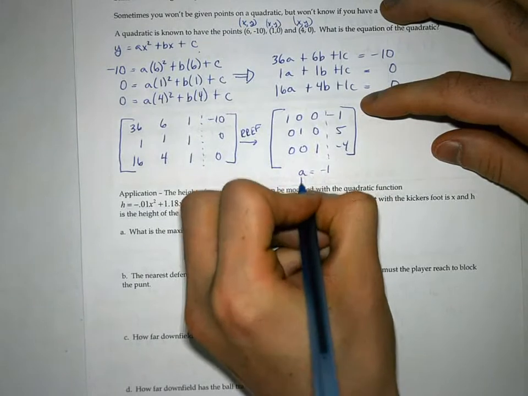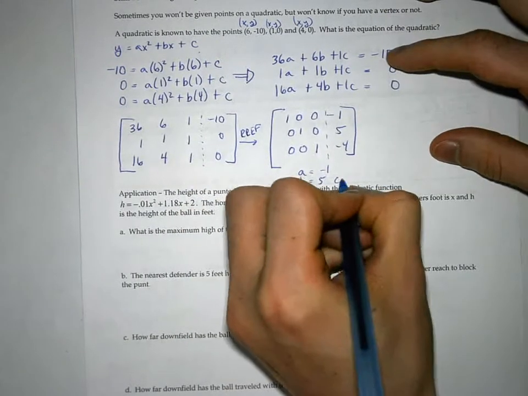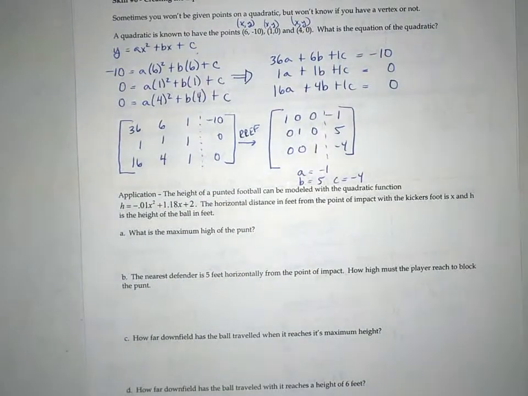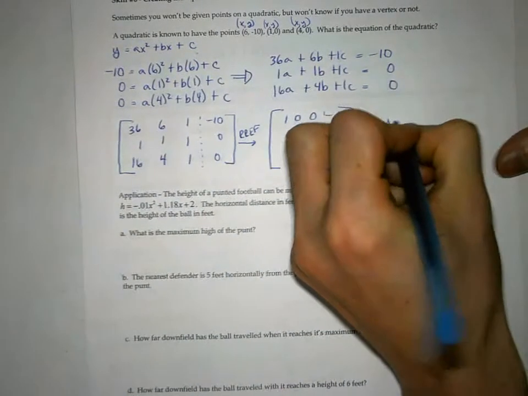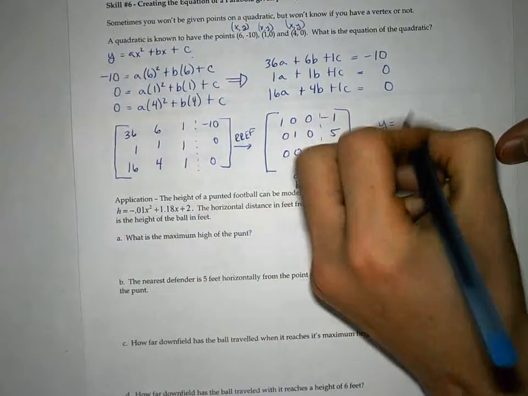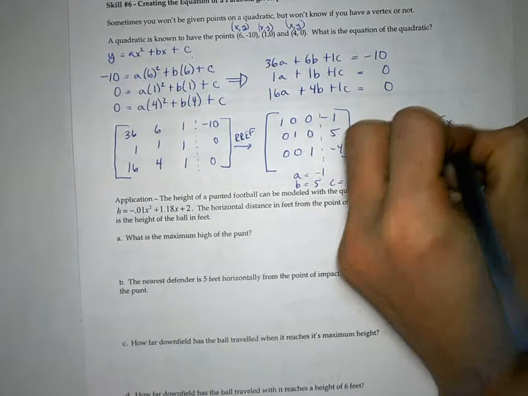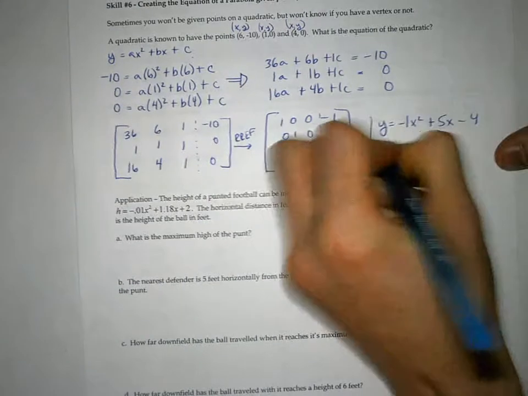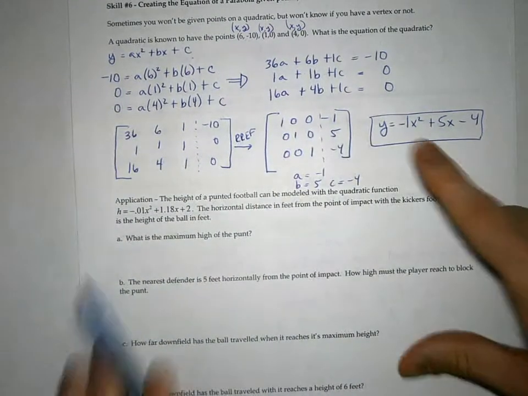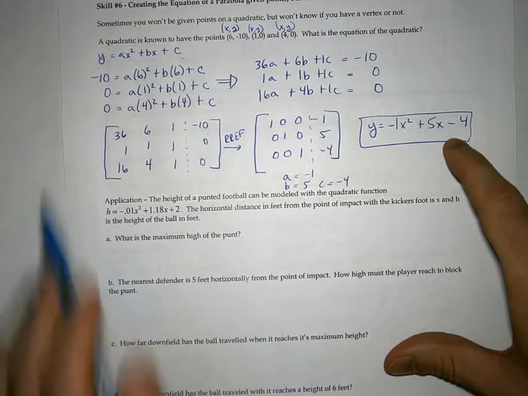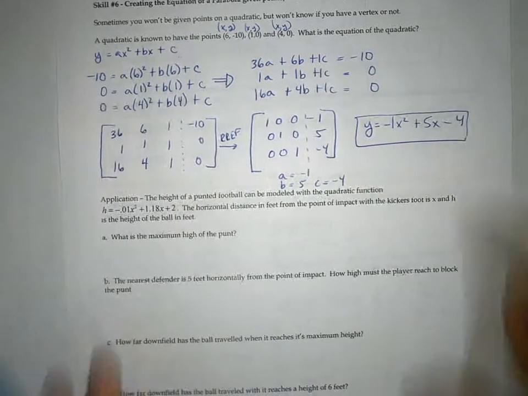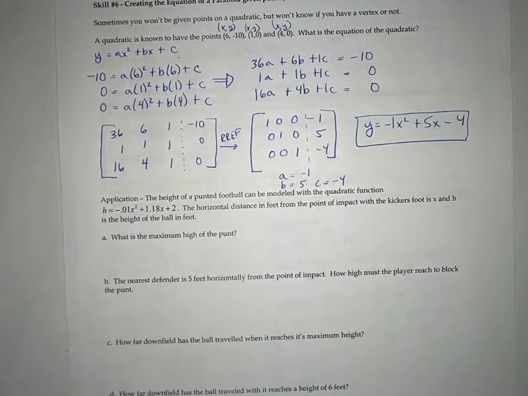The top one is A, so A is negative 1. The second one is B, which is 5. And then C is equal to negative 4. So the equation for this parabola is going to be negative 1x squared plus 5x minus 4. What we do is we plug in A, B, and C back into my original ax squared plus bx plus c. I took my 3 values, my 3 points, made 3 equations with 3 unknowns, and then simplified.